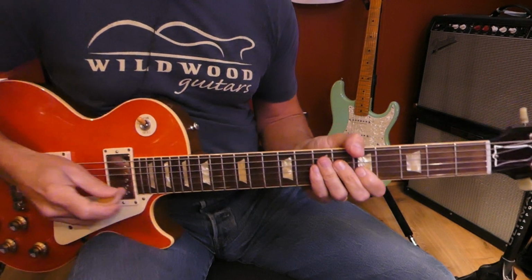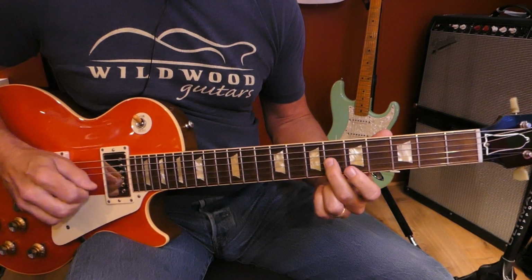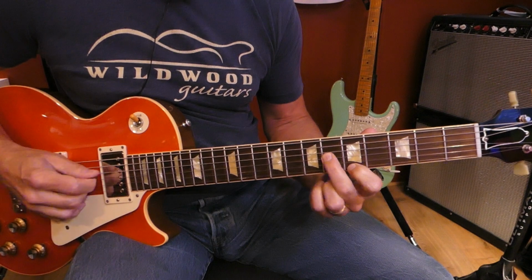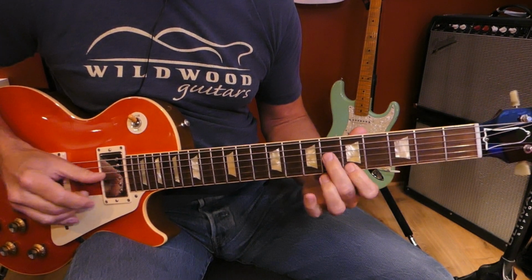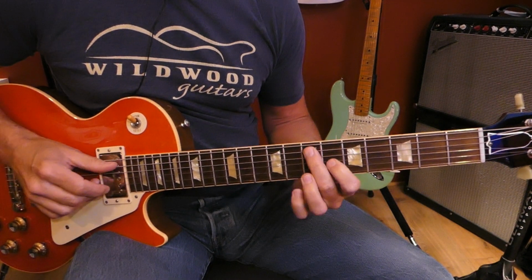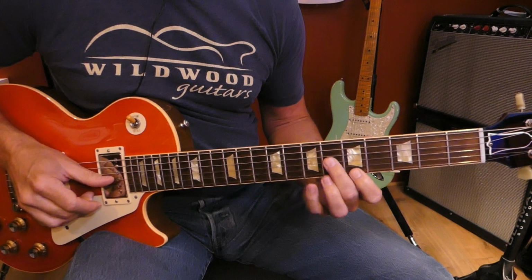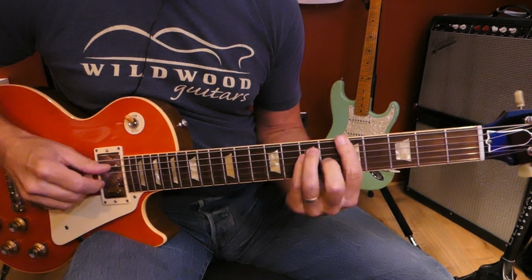Now, I'm going to skip over all that stuff, but it happens again from the G string to the B string. Check this out. 1, 2, 3, 4, 5, 6. So inside this bar chord, we have 2 expressions of the interval of a sixth.